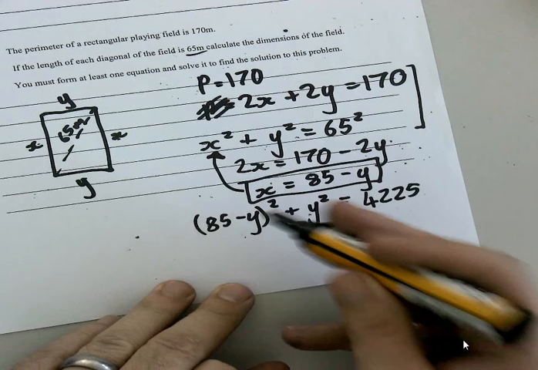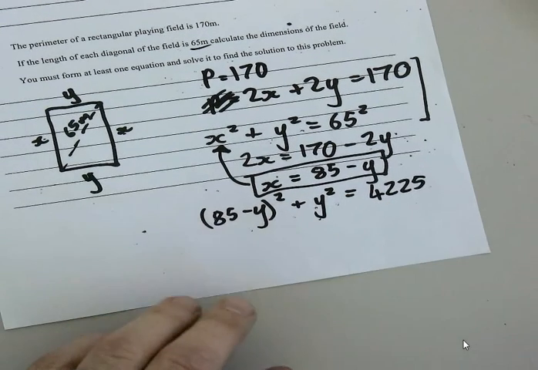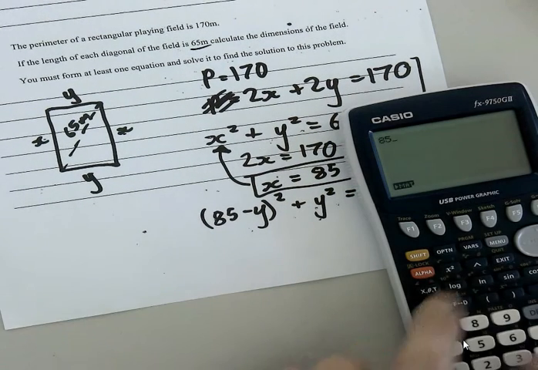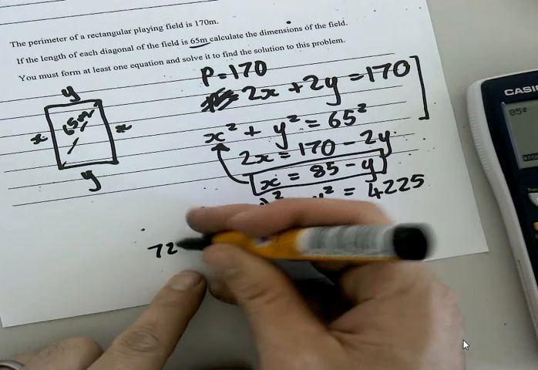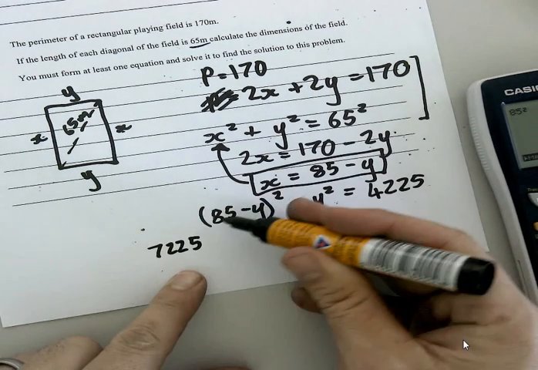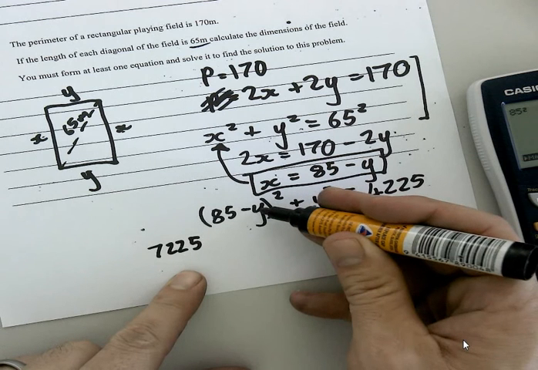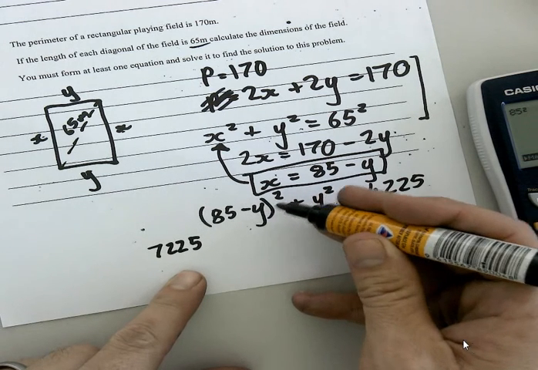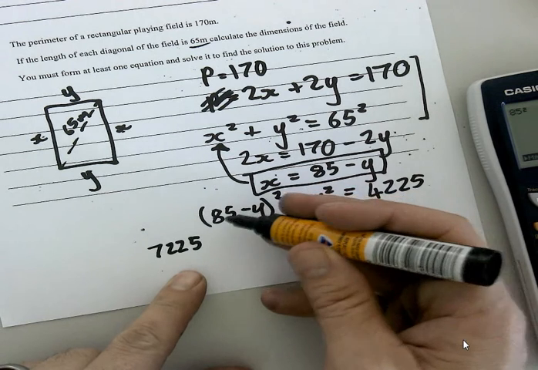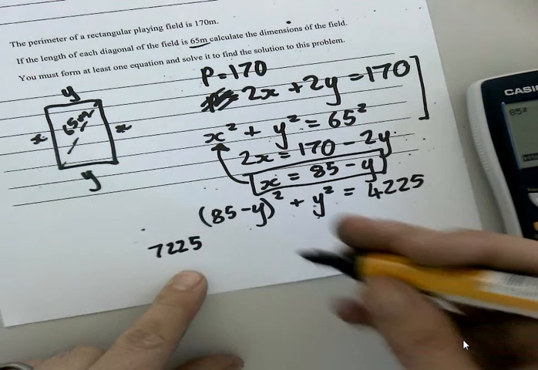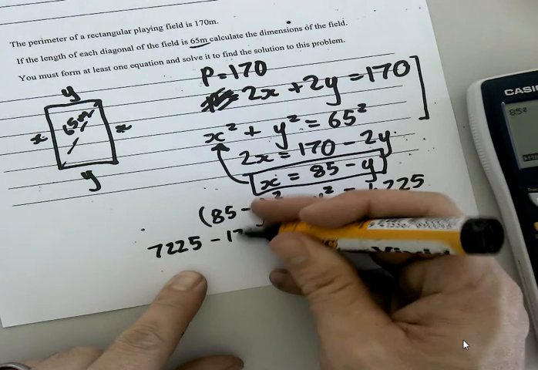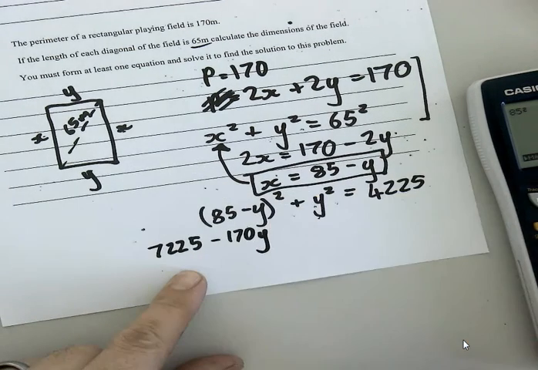It's going to give me 85 squared, so 7225. I'm going to have 85 times negative y, and then I'm going to have it in the other bracket as well, the combinations. So I'm going to have two lots of 85 times negative y, which is negative 170y. And I'm also going to get negative y times negative y.